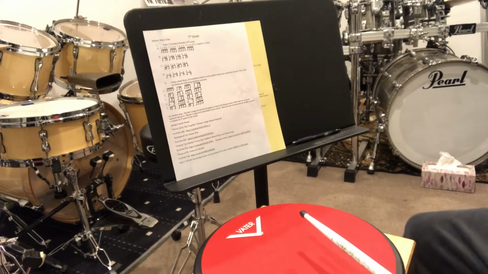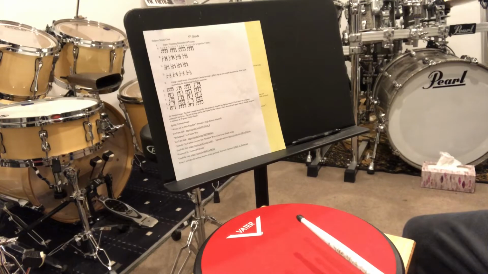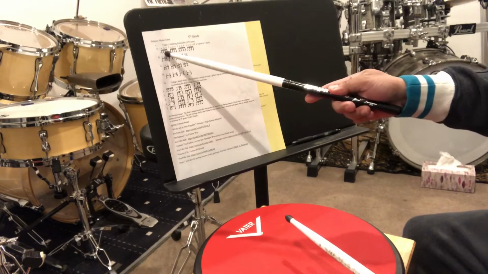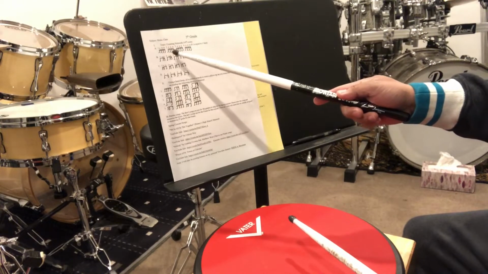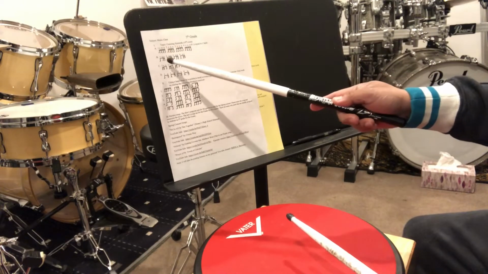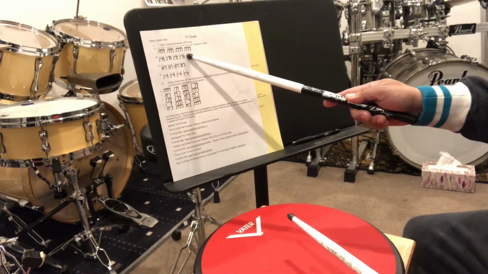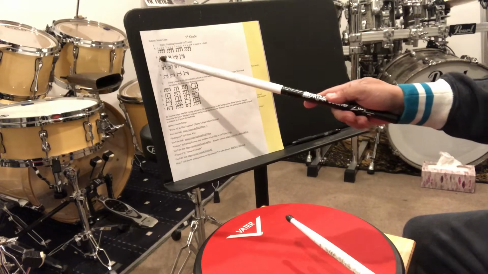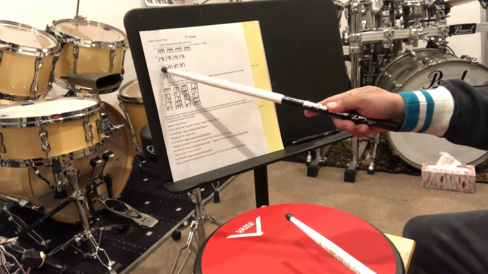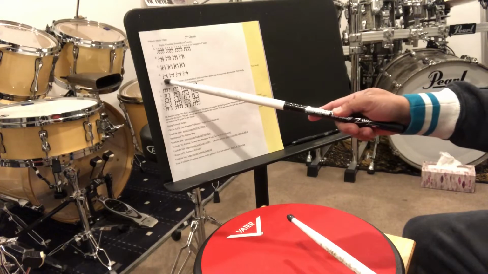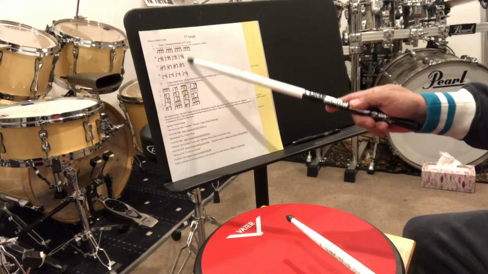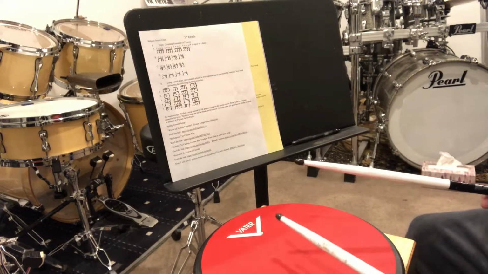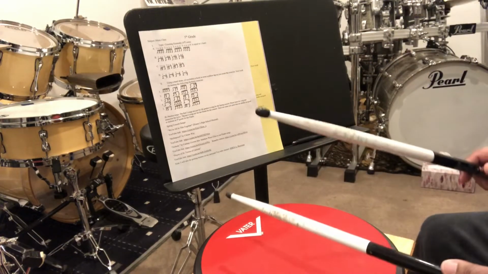Now here's a good exercise for you to try at home. Read and count out loud letter A, then after 2 times go straight to letter B, repeat it twice, then straight to letter C without stopping, and then straight to letter D twice without stopping. And then you can repeat it over and over. So let's try it. We're going to do it at this tempo.